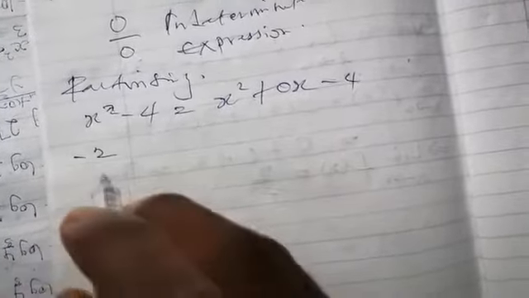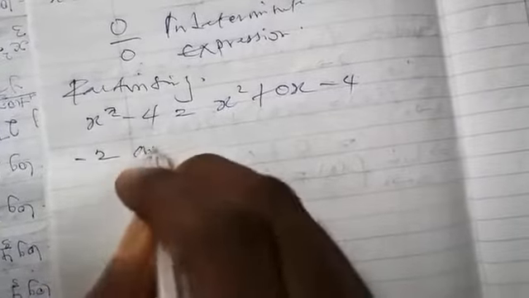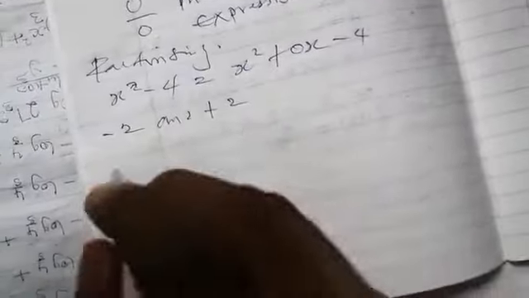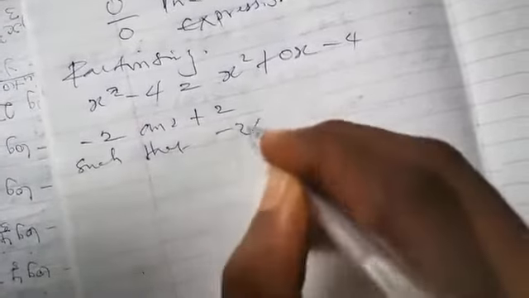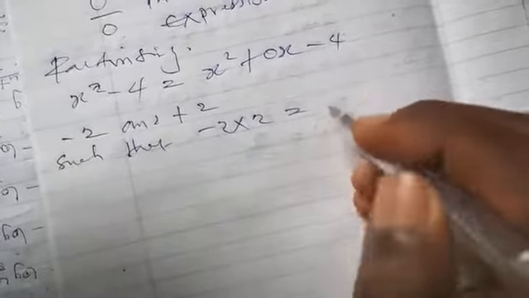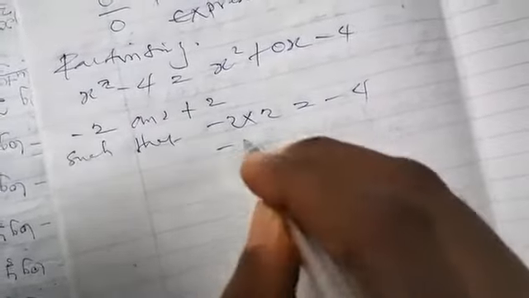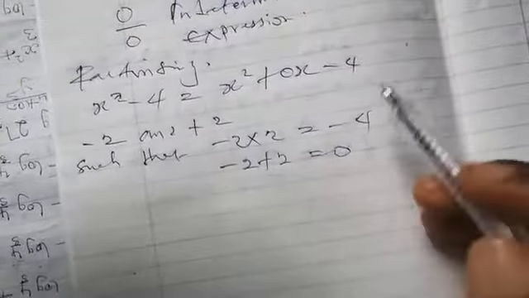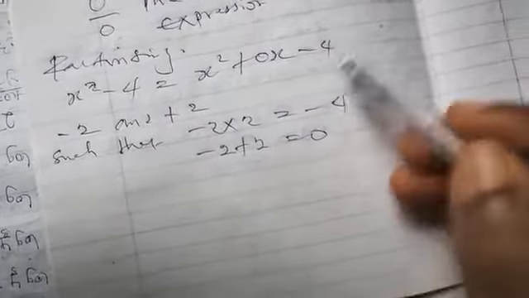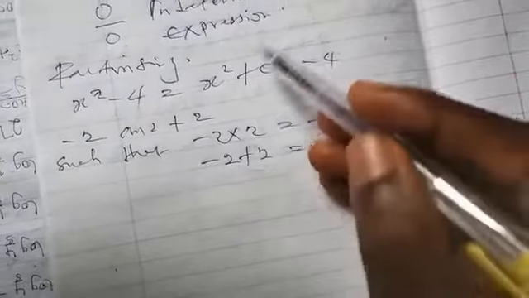Look for two numbers such that when you multiply them you have minus 4, and when you add the two numbers you have 0. Those two numbers are simply minus 2 and plus 2, such that minus 2 times 2 will give us minus 4, and again, minus 2 plus 2 is equal to 0. So that's the factorization, looking for two numbers such that when you multiply them you have minus 4, and when you add them you have 0.